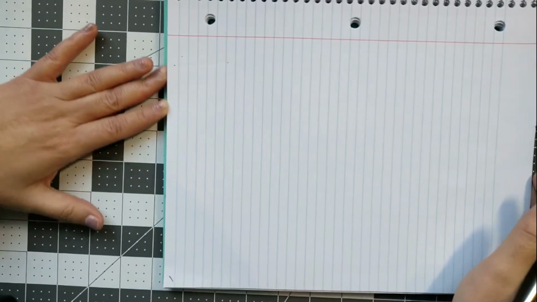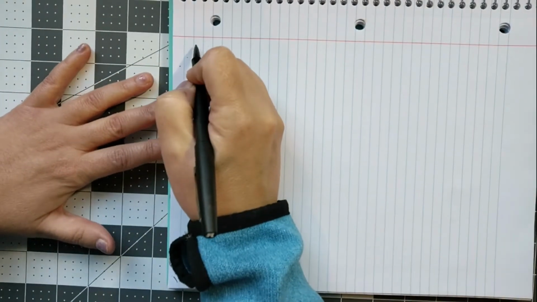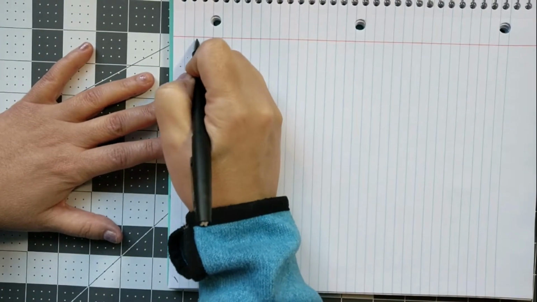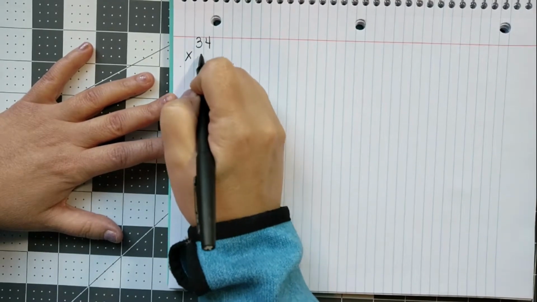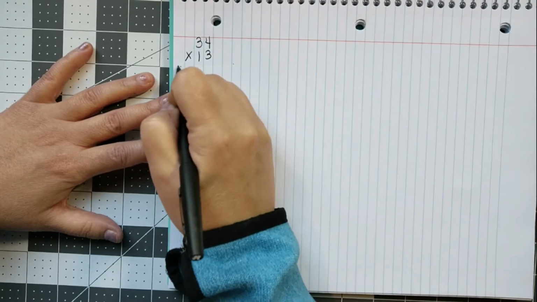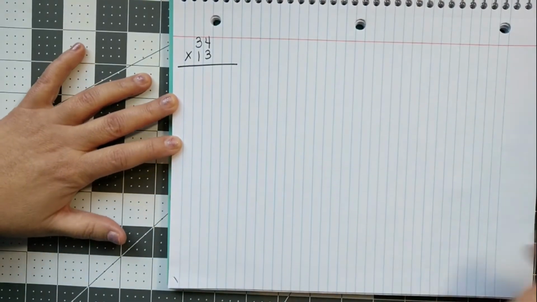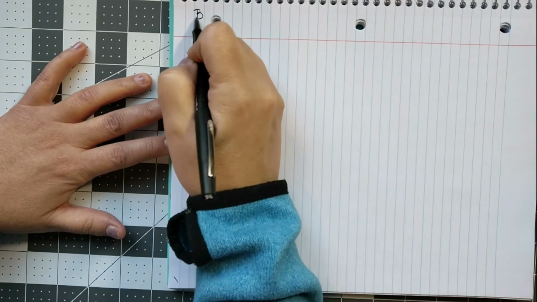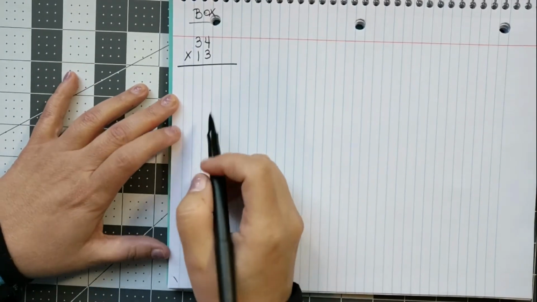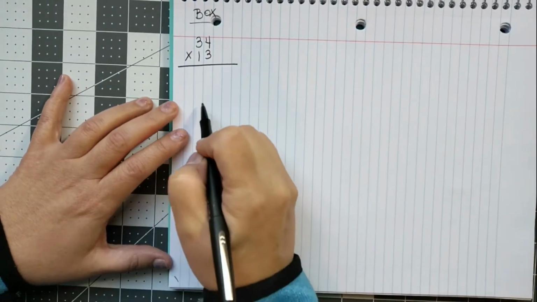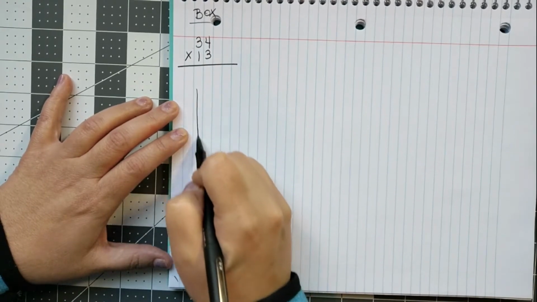Okay, so our first problem is going to be 34 times 13. Okay, so our first method is the box method. The box method is you're going to make a box.